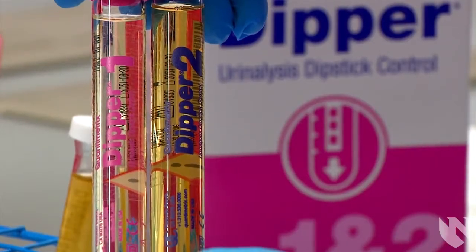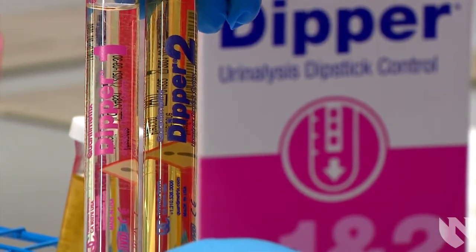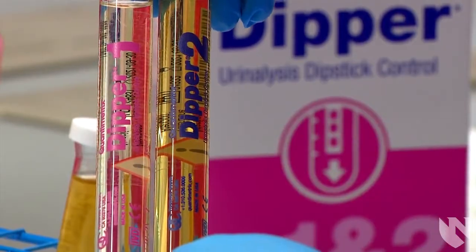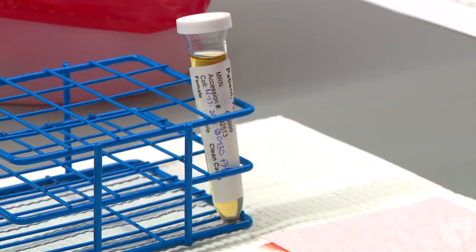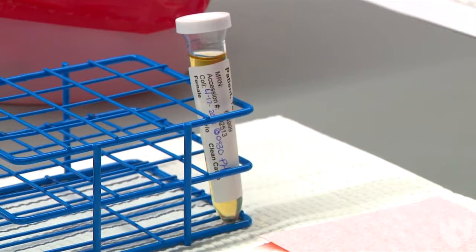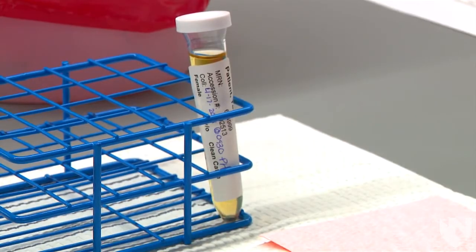Before any patient testing is performed, quality control needs to be completed on the reagent strips to ensure they are in proper working order. Once QC has been completed and all the reactions are within allowable limits, then patient testing can be performed. The specimen requirement for this test is an uncentrifuged room temperature urine in a conical tube containing anywhere from 10 to 15 mLs.